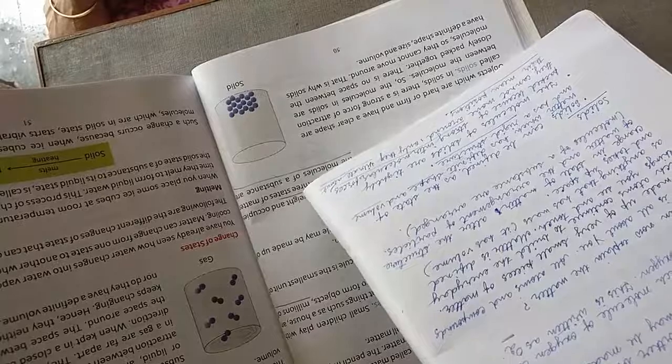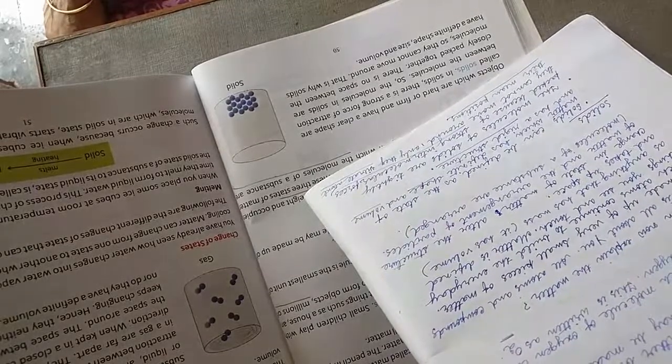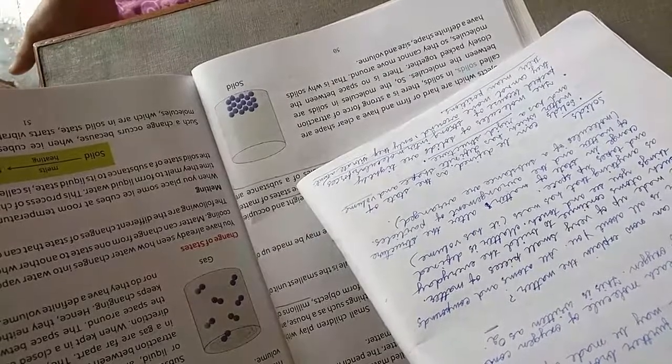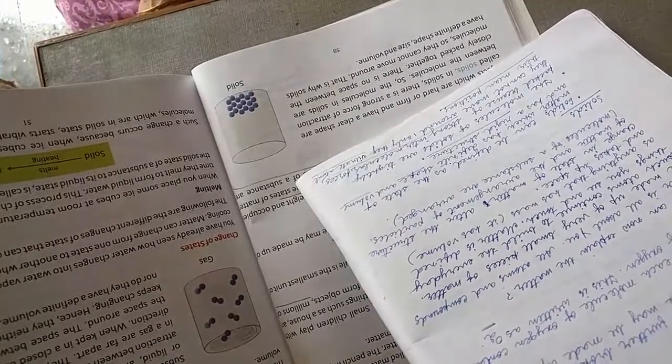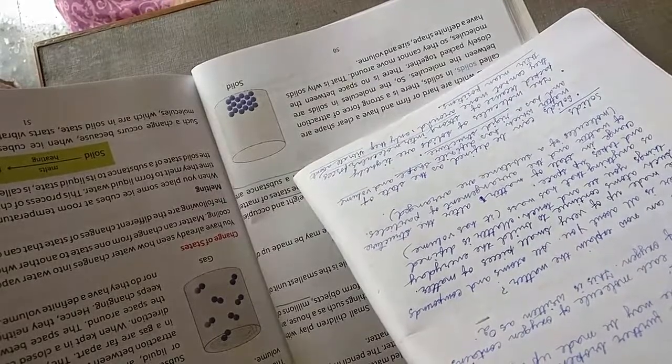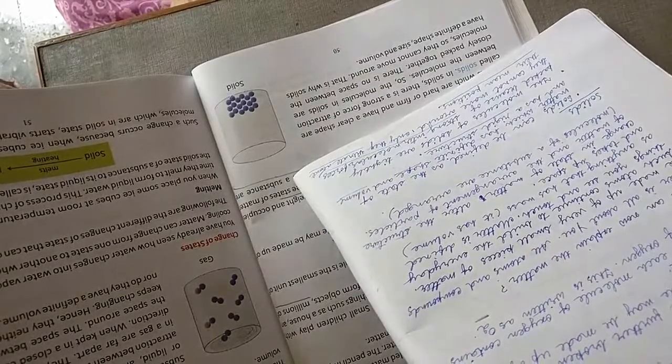Now we can explain matter. Matter is all about you. I told you before, you are also matter. You are occupying a space. Wherever you sit, you are occupying space. If you sleep, you are also occupying some space on the cot.